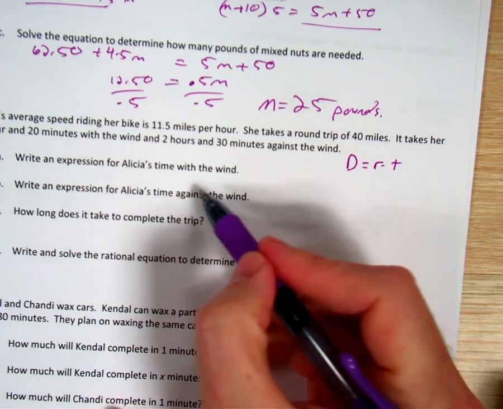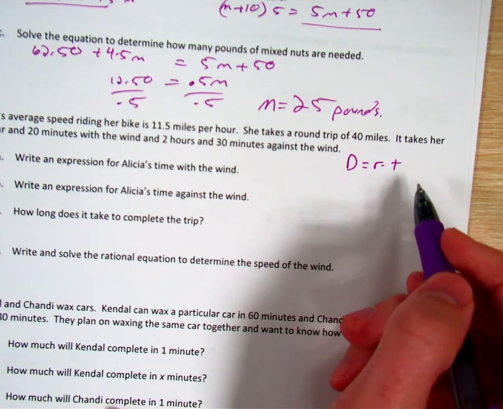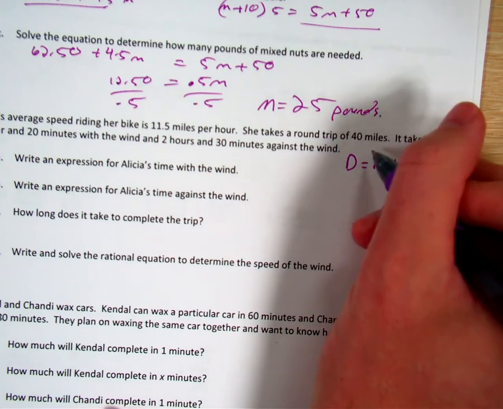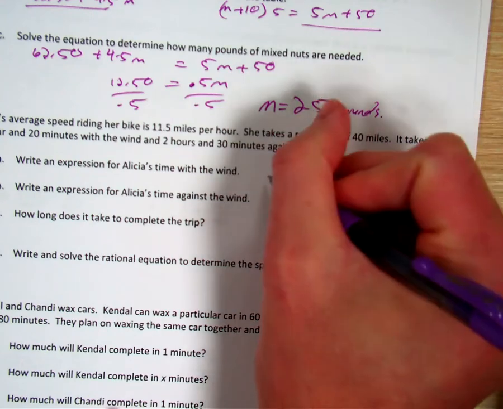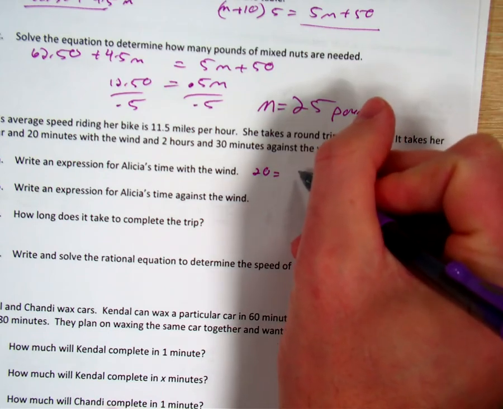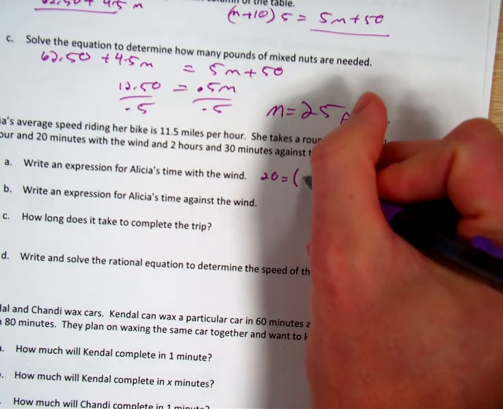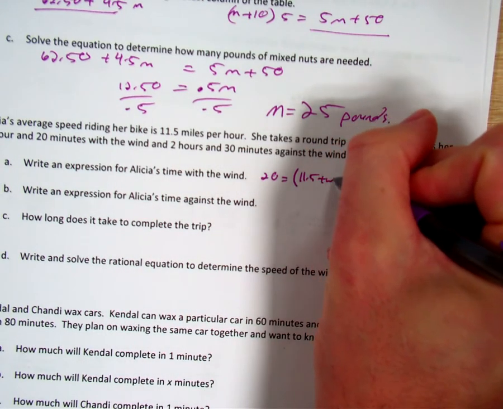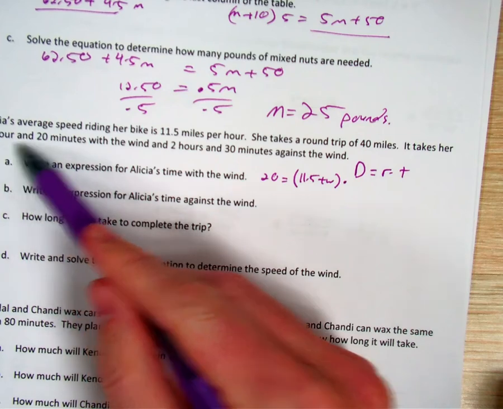Okay, write an expression for Alicia's time with the wind. Okay, with the wind. So we can move these around. I'm just going to do it exactly as it is right here. Distance was 20 miles out. Her rate or her speed was 11.5 with the wind, so plus the wind speed, plus W. And her time, 1 hour and 20 minutes.